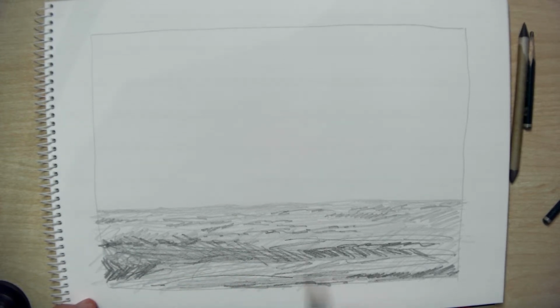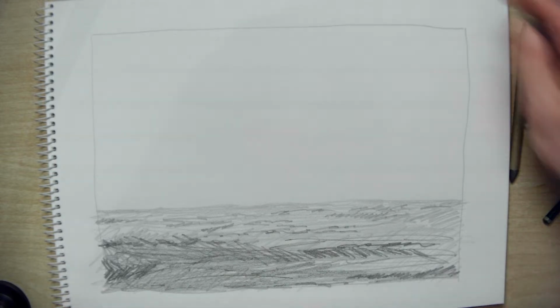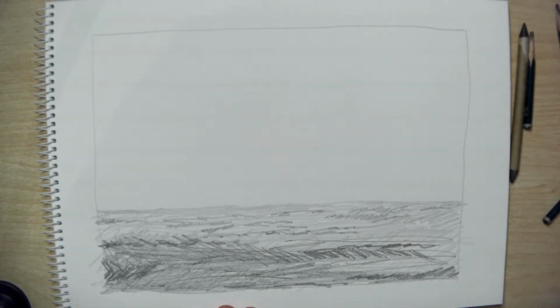And down there and some connection of those areas. Okay, maybe now we've got some sort of ground for this.